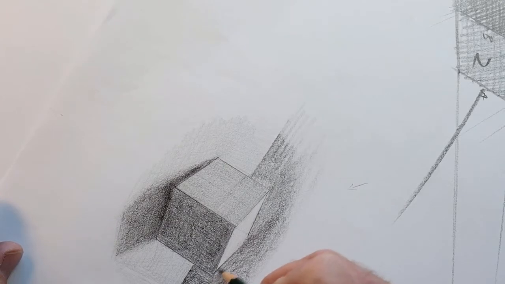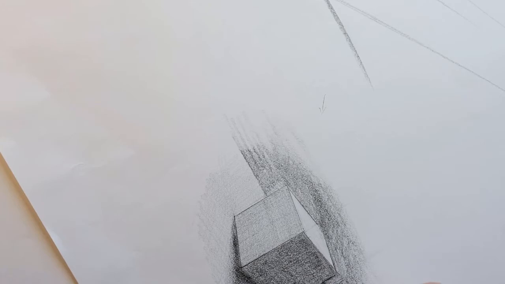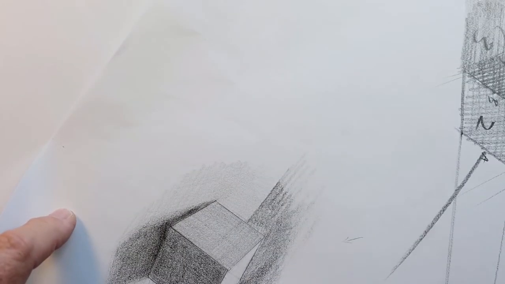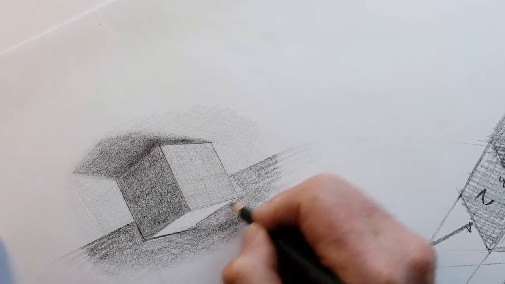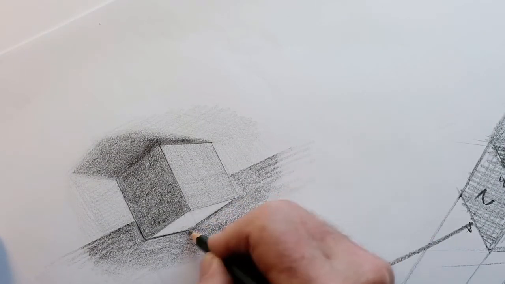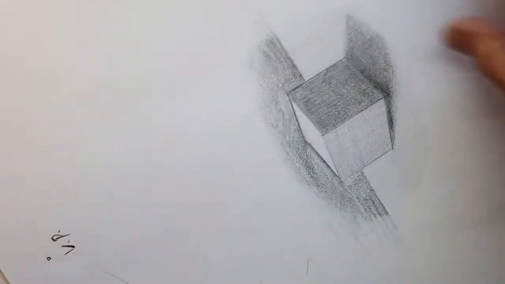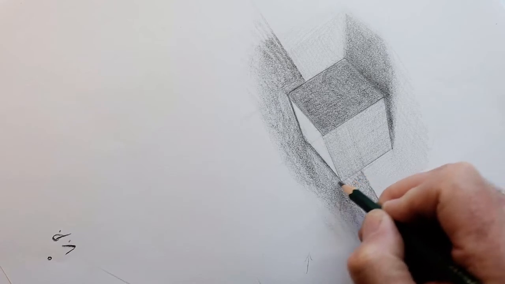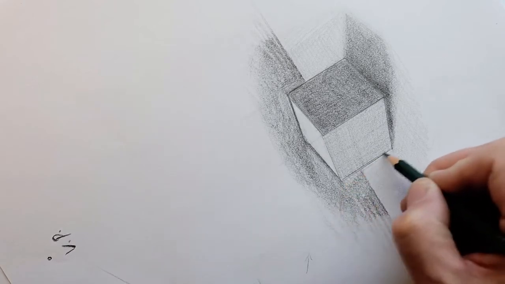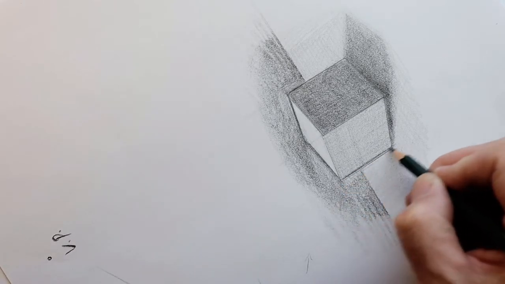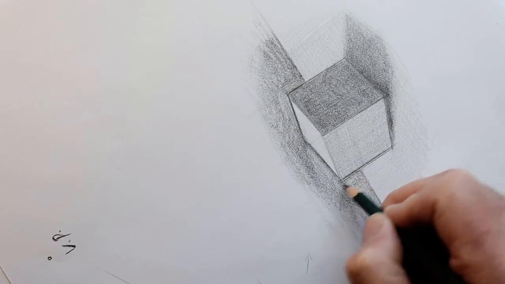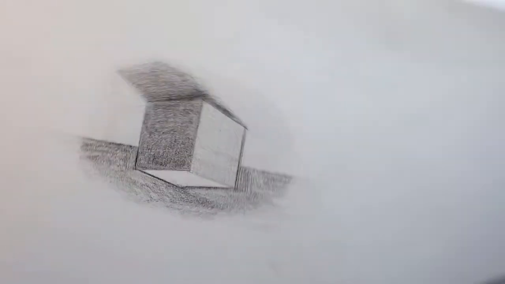Yeah, there's a bit of an error. I made a mistake in the back here a little bit. But it's okay. I mean, you know, I could add an edge, a line. It's okay to do that. But I'd rather you sort of built these mainly with tone. So this is a little bit wrong through here, so I just want to adjust that a little bit. I feel like that's a little bit incorrect.